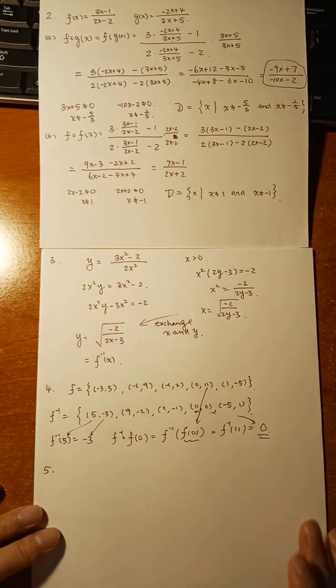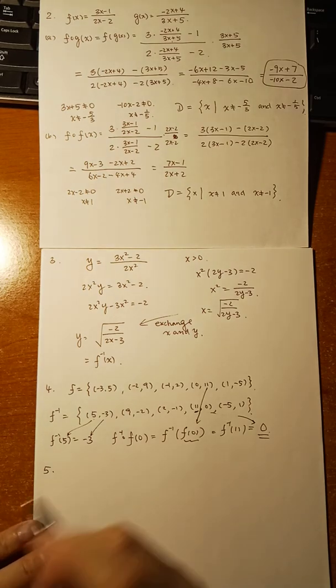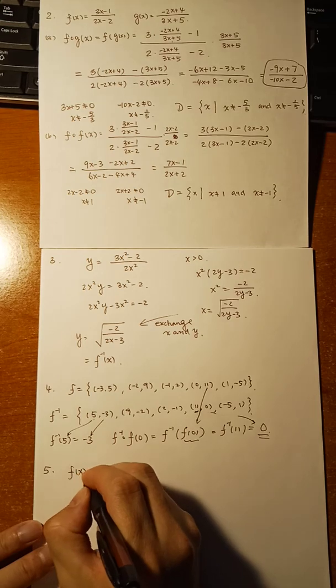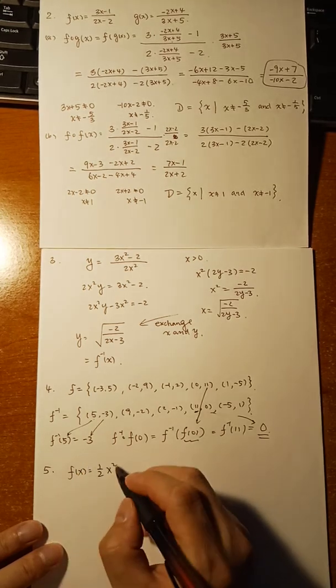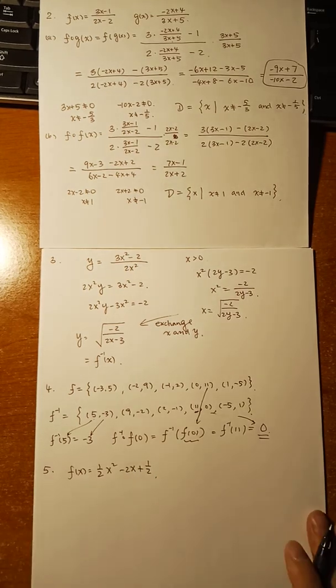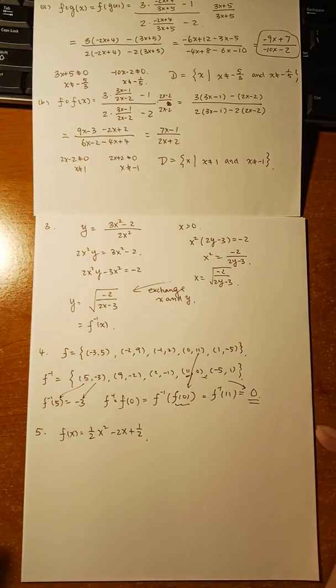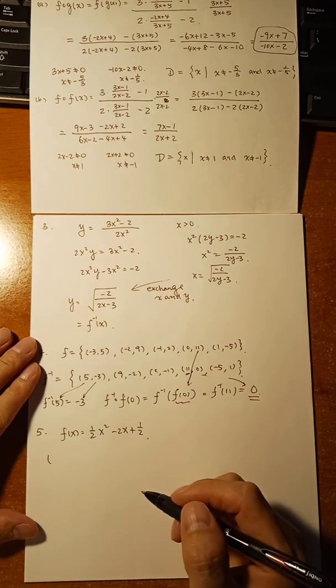Problem 5. Find the vertex and the symmetric axis for the quadratic function f(x) equal to 1/2 x squared minus 2x plus 1/2. There are two ways to solve it. First, you can complete the square. Second, you can recall the formula. Remember, what are the coordinates of the vertex?